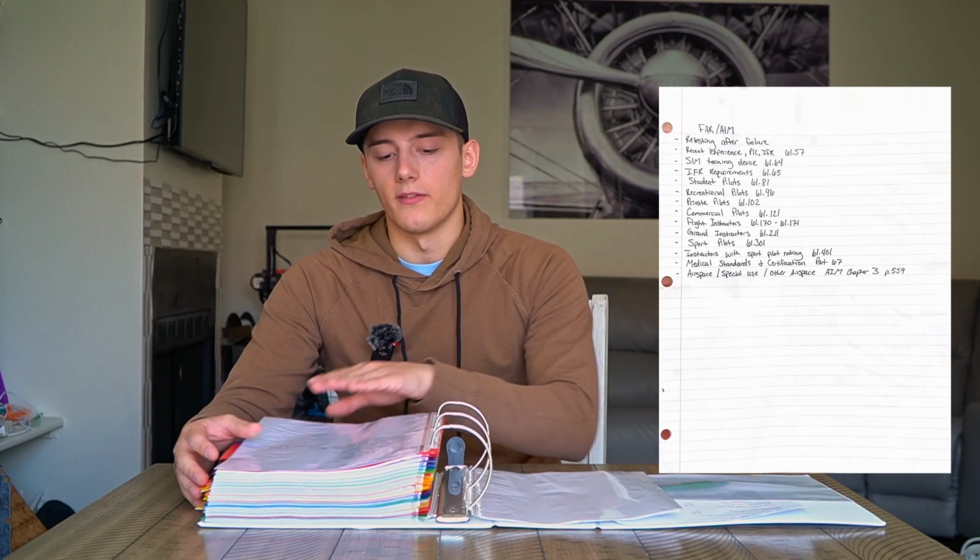The third page I have in here is just sections in the FAR that I thought were important and could be asked about. It's telling me where to find IFR requirements, student pilot requirements, recreational pilot requirements, stuff like that. It's just giving me pages or chapters in the FAR on where to quickly find that.